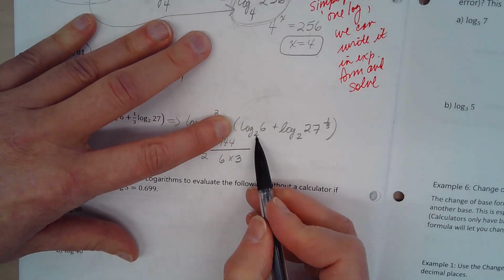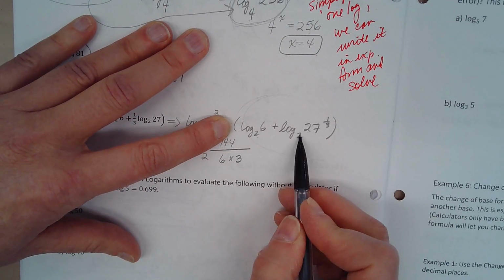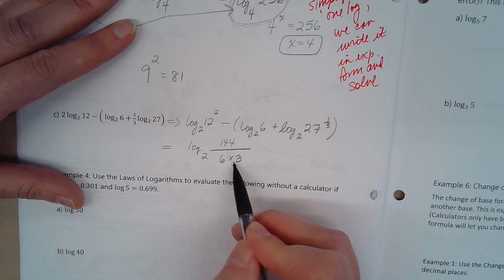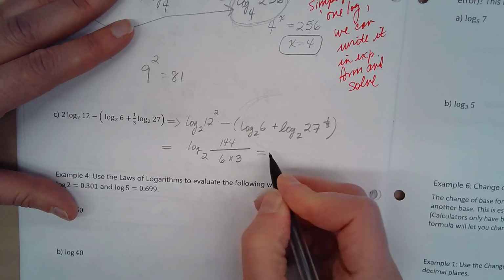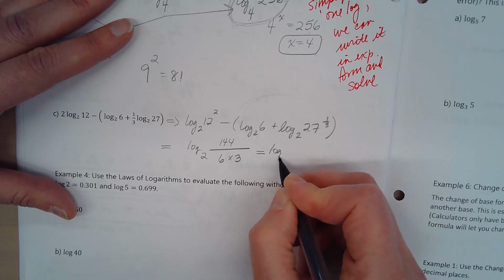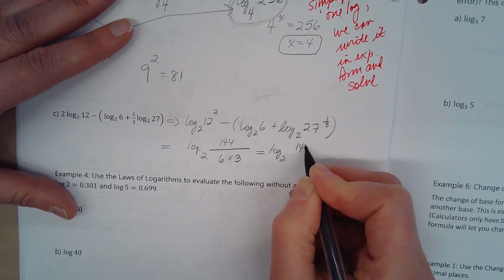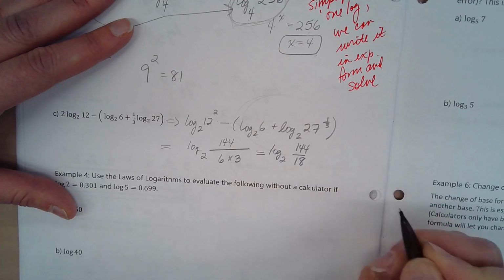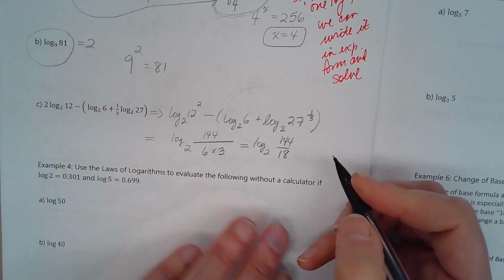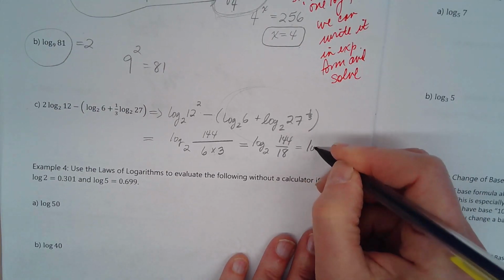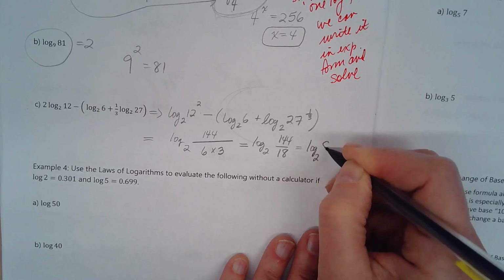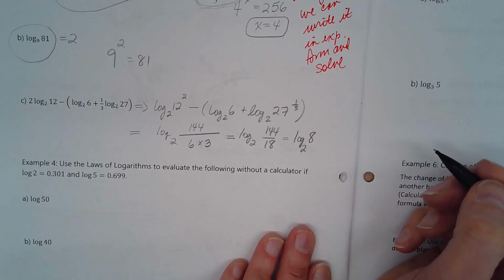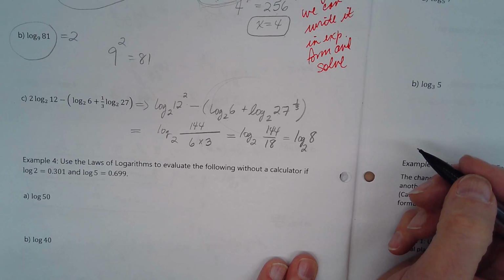Now, these two are multiplied together, right? Because they're both subtracted, they go on the bottom. Okay, let's keep going. Then I have log in base 2 of 144 over 18, which is 8, isn't it? Yeah. So I get log in base 2 of 8, and now many of you were saying, okay, once I get to this stage, I actually know what the answer is, right?